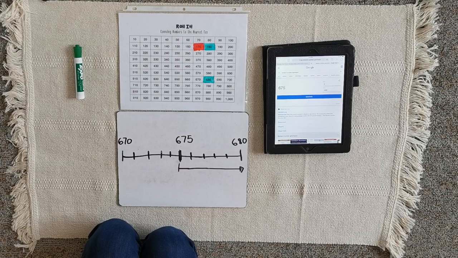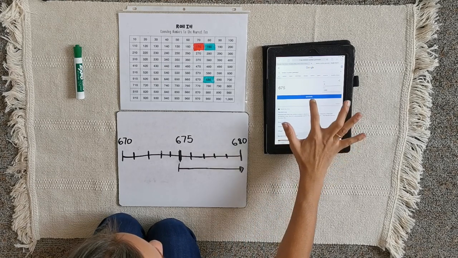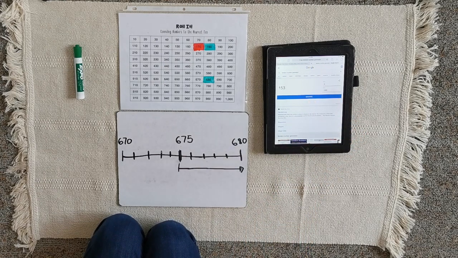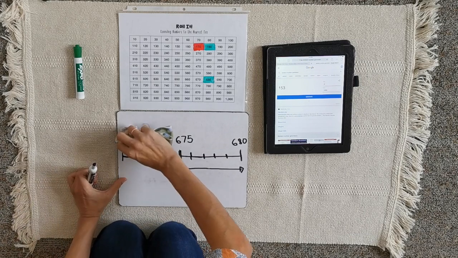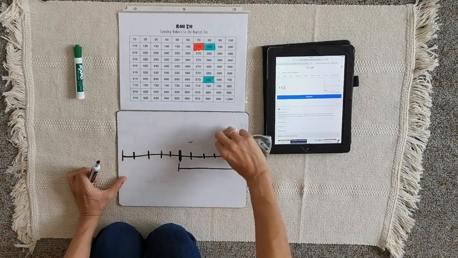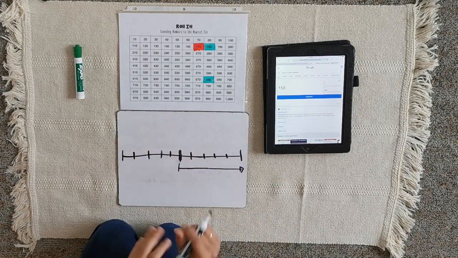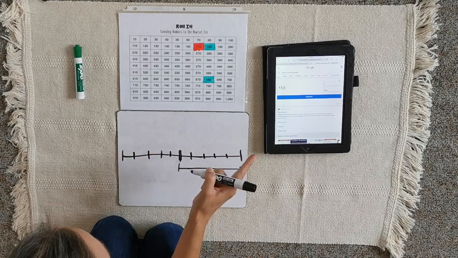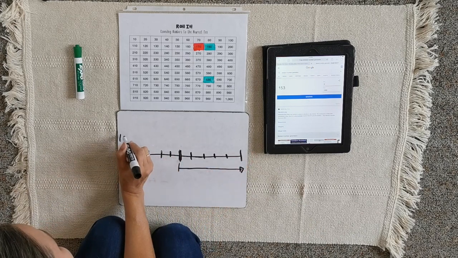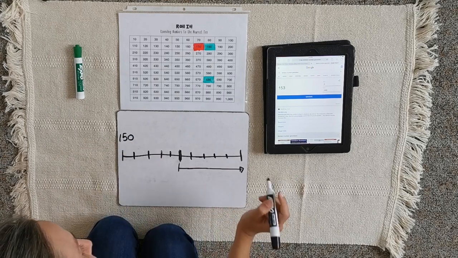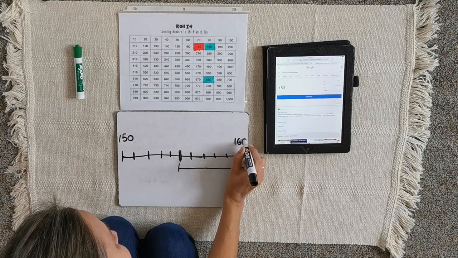One more time than before. The last one, guys. 153. 153 is in between 150 and 160.